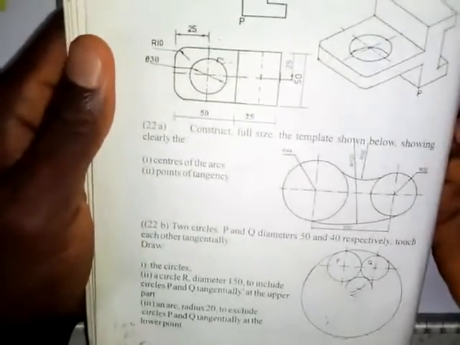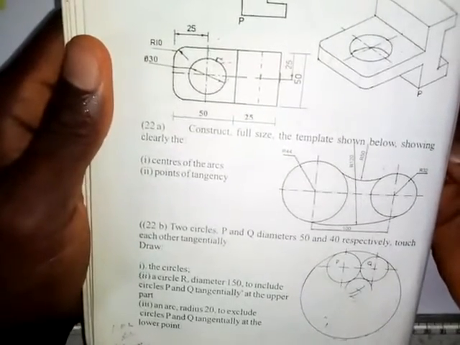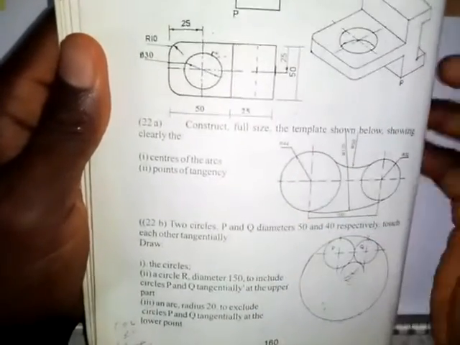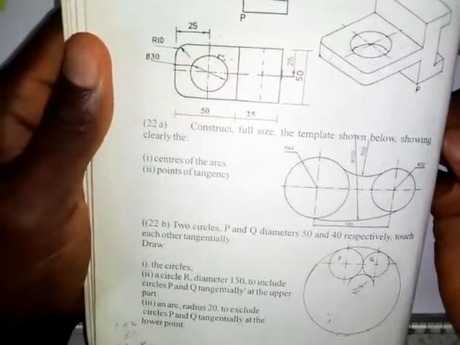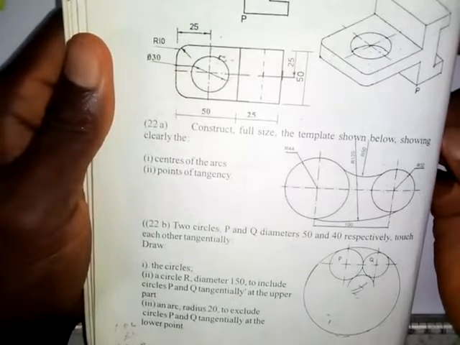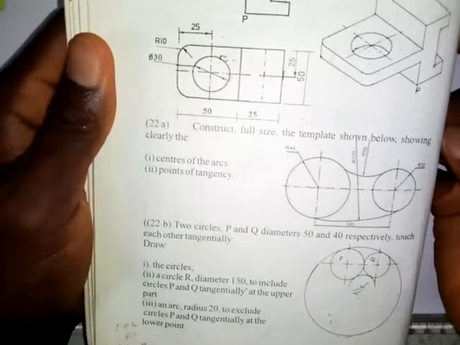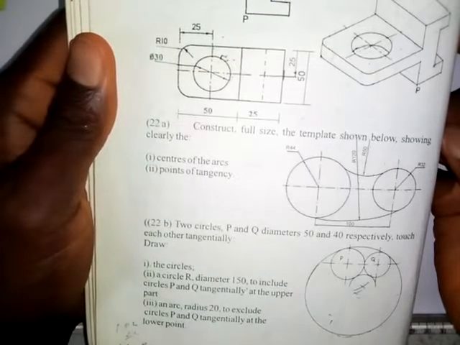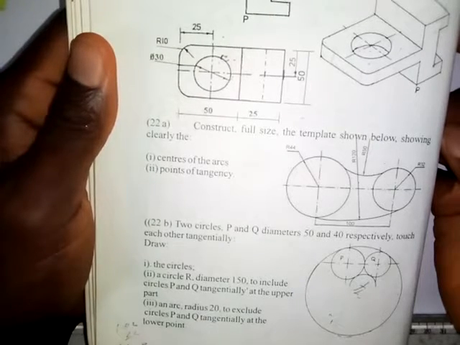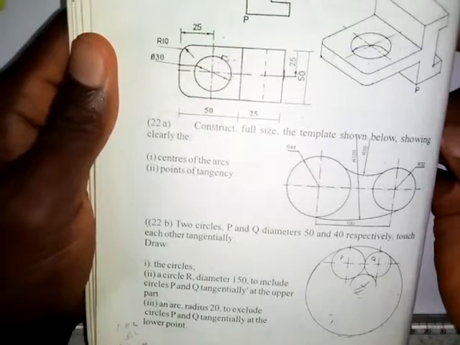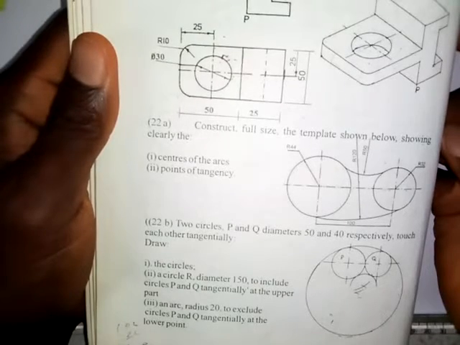Okay, I want to solve these two questions. They are questions that have to do with the principles of tangency, for which I made videos for principle 1, principle 2, and principle 3. So I want to apply the principles to solve these problems. They are simple.